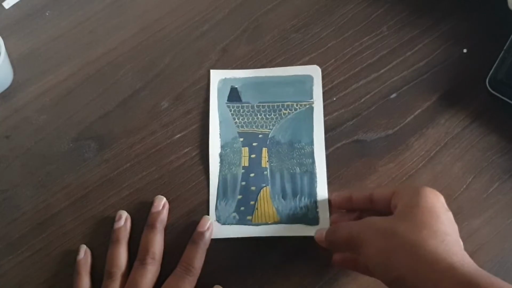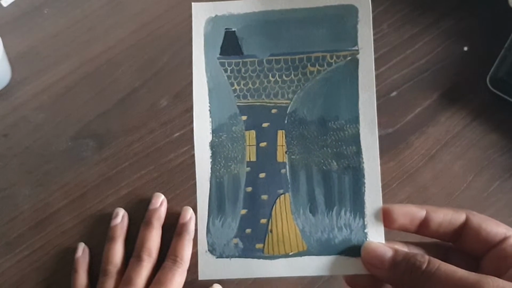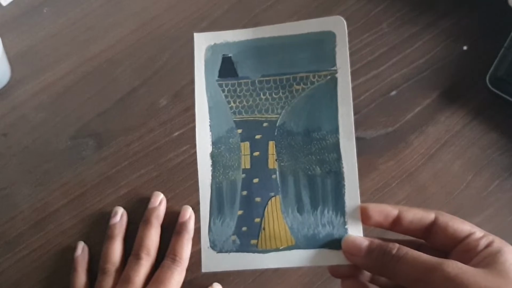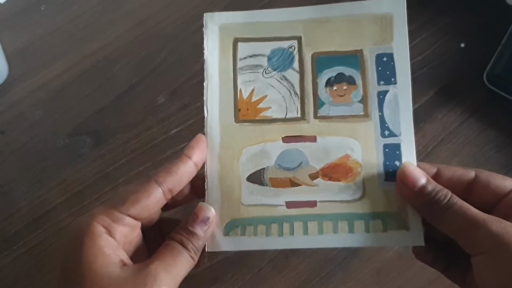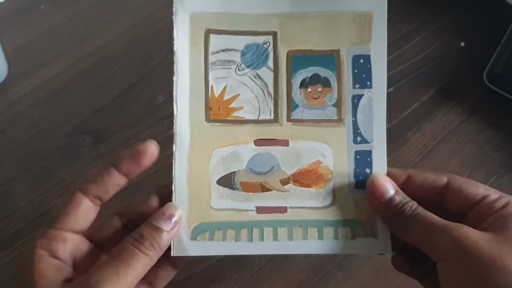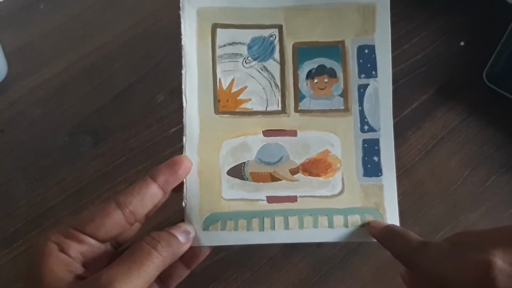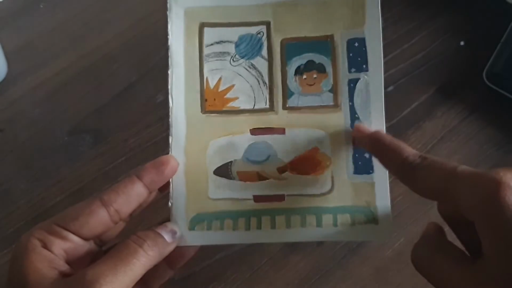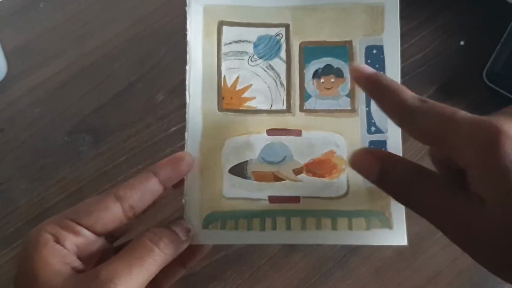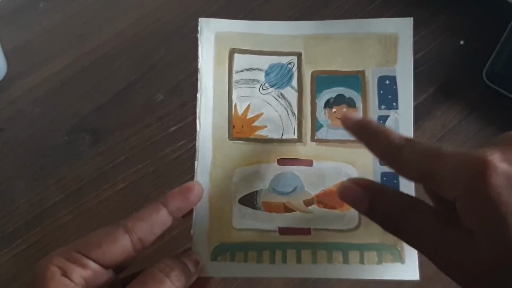And the next word was boot, and I made this sort of a boot house, an inverted boot house. The 20th word was spaceship, and I painted this like a wall painting from a young boy's bedroom, who is into space. This is his bed, his window, and these are some pictures and drawings that he has put up on his wall.